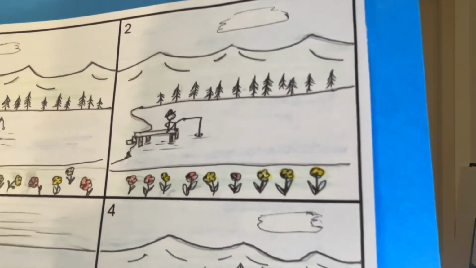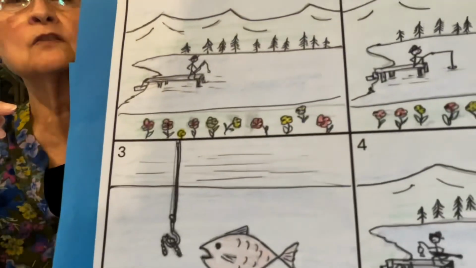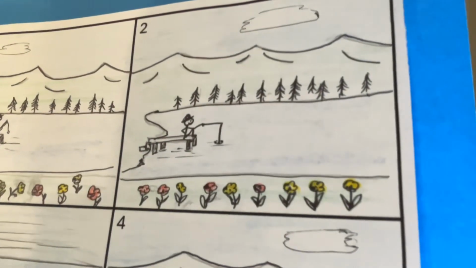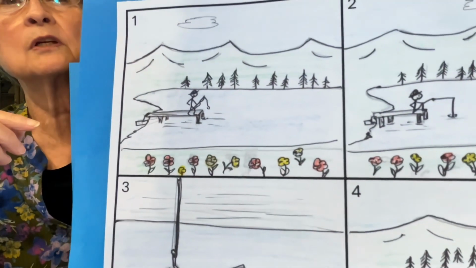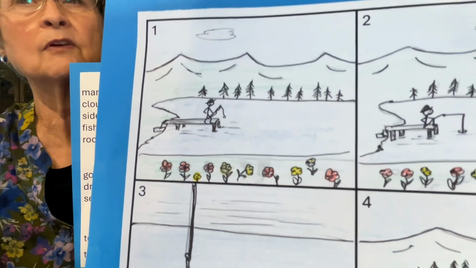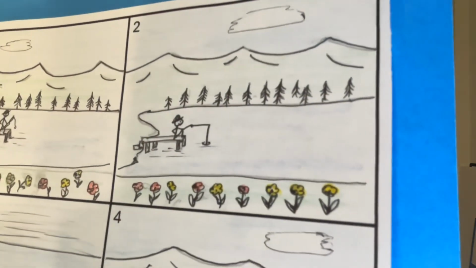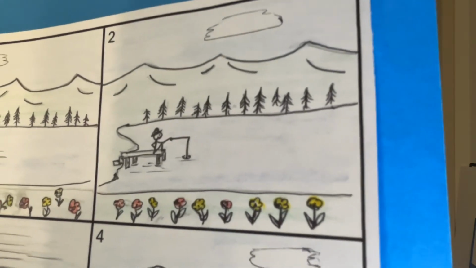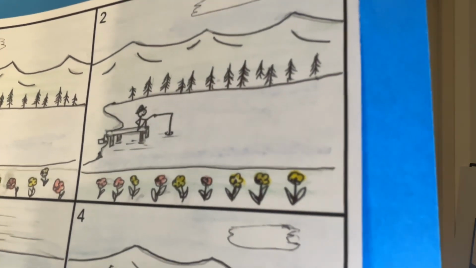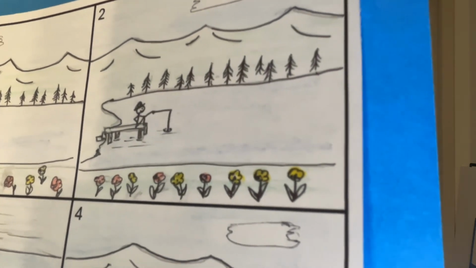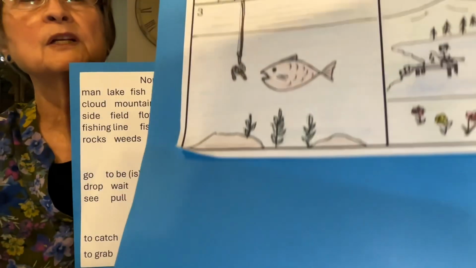Picture 2, now what's happening? How has it changed from picture 1? Usually picture 1 has the most because you're introducing everything. Then there aren't as many things to say about picture 2. So here's picture 2. Think about it. What would you say? Picture 3.